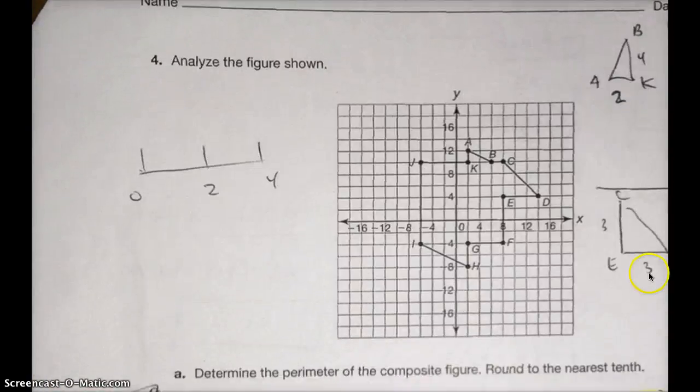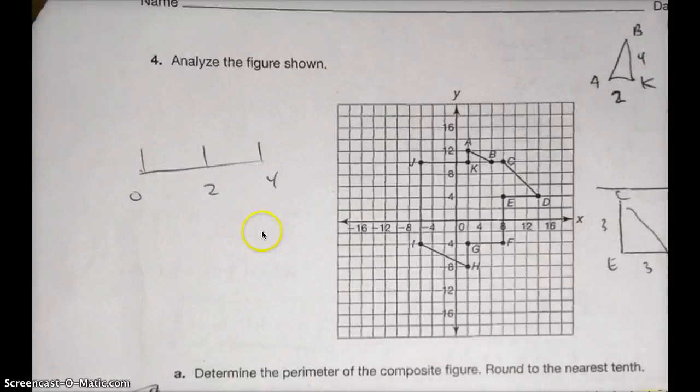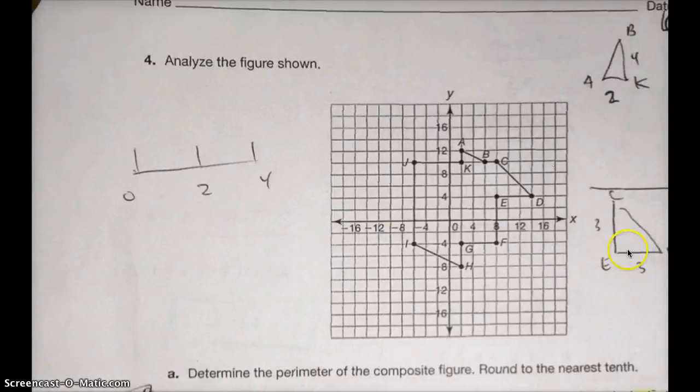This is called a composite figure. Composite figure means it's made up of a bunch of other ones. So the first thing I'm going to do is find the increments, or the units, or the scale. So if I zoom in, I recognize the first number I see is 4, and it's 4 after 2 boxes, which means that each of the boxes has to be 2. 2, 4.